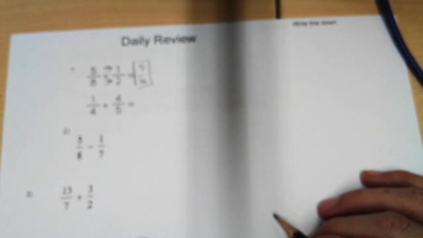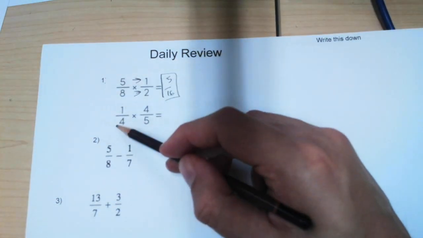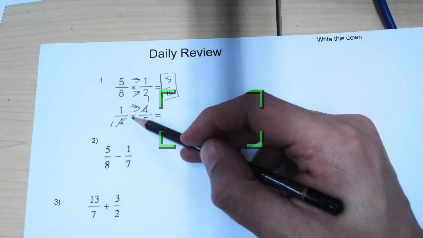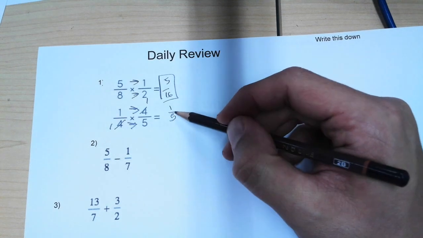Apologize for the video being a little blurry. Number two, or part B, we can divide opposite to get 1 and 1. Then we multiply to get 1 over 5.